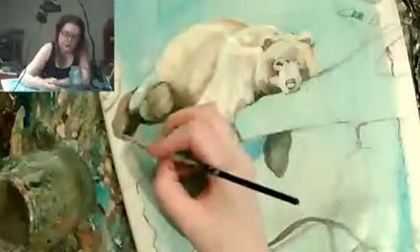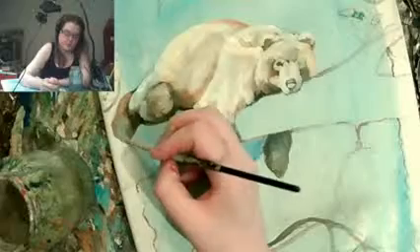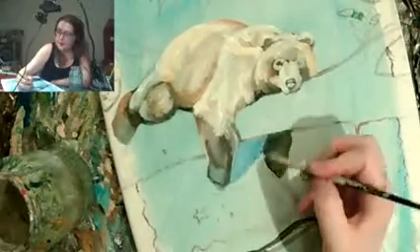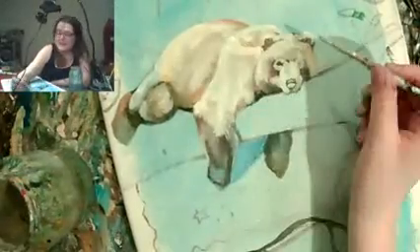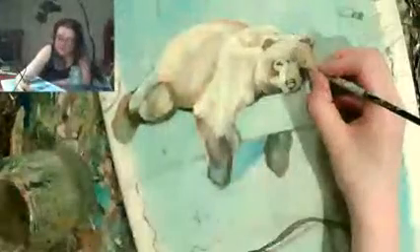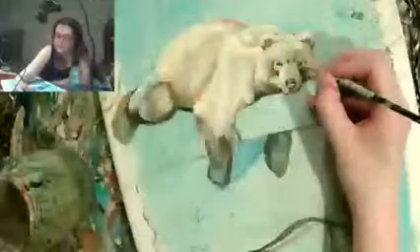Put a bit of light blue in for his feet. That's it. They do tend to have little blue patches on their feet, what I've noticed after painting several thousand bears. Yes. Painting his other eye.